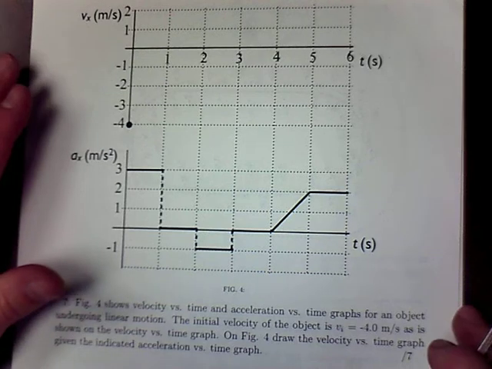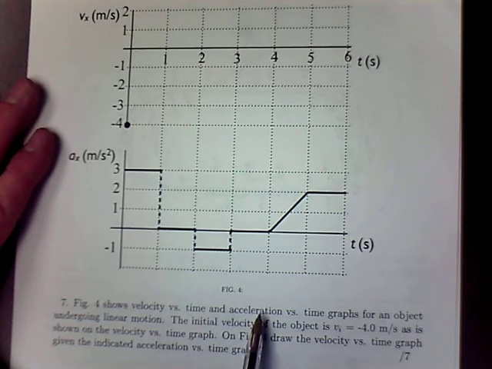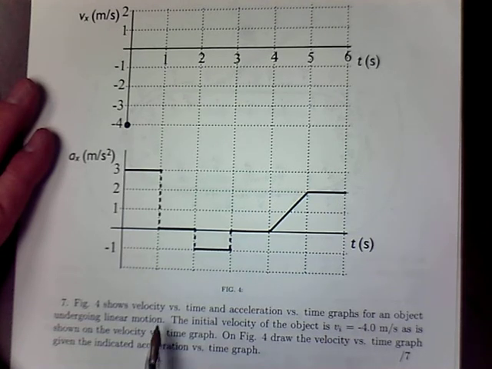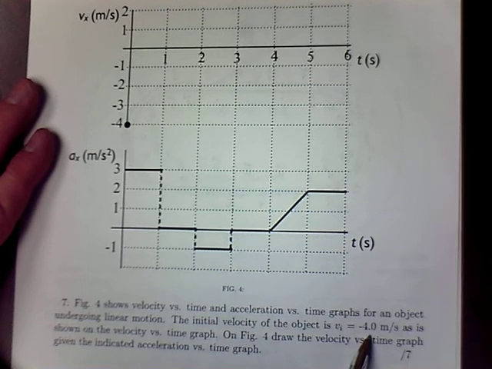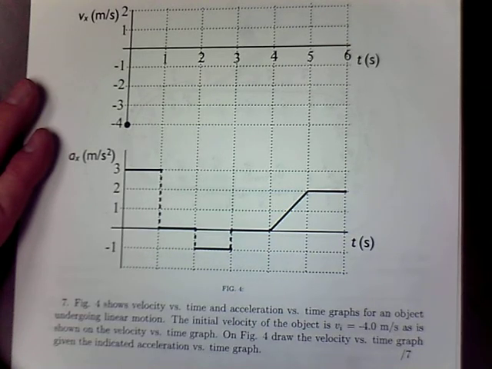Okay, in the final question, we're asked to take a velocity versus time graph and plot it from an acceleration versus time graph for an object undergoing linear motion. We're told the initial velocity of the object is minus 4 meters per second, and that's shown on the graph. And so we have to draw our velocity versus time graph.